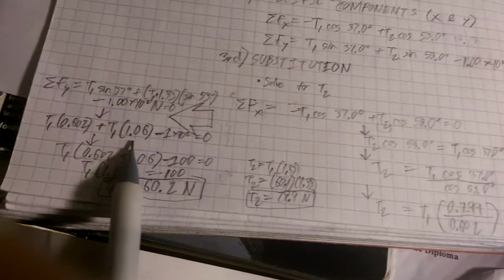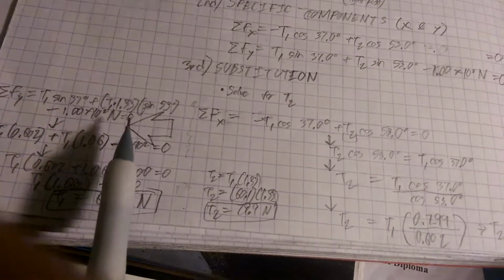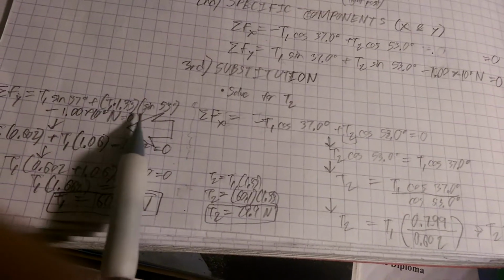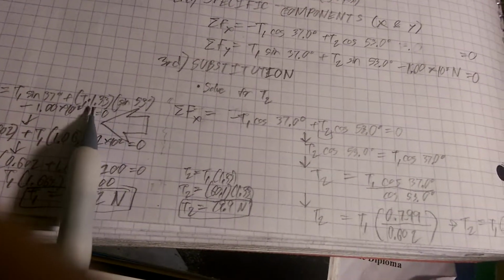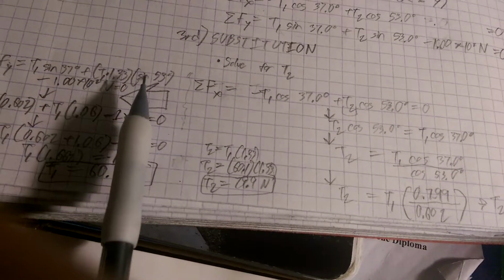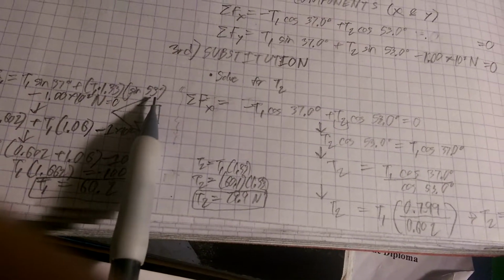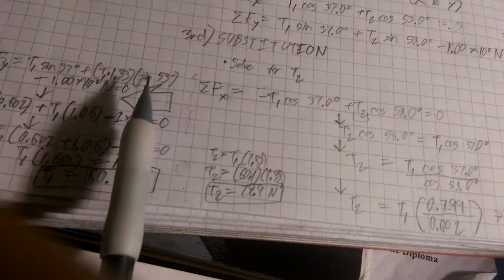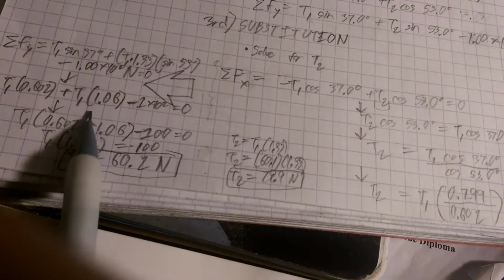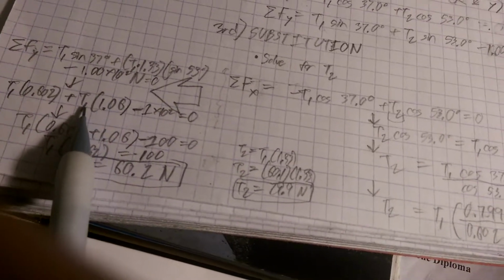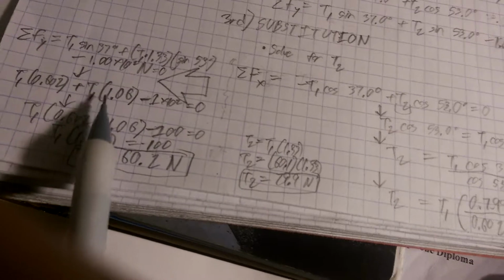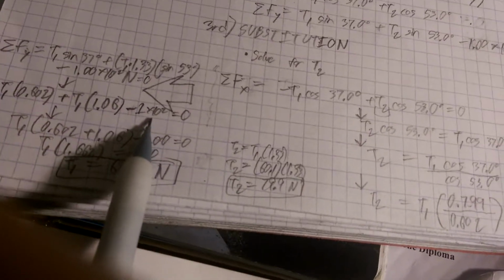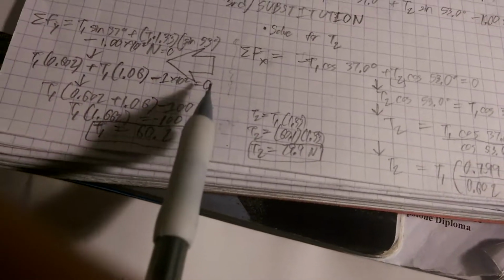Alrighty. Here specifically what I did was, sorry, the parentheses may confuse you, but don't let them. It's just T1 times 1.33 times sine of 53 degrees. So I multiplied sine of 53 degrees and 1.33 and got 1.06. And the T1 is still there. So minus 100 newtons equals 0, equilibrium.